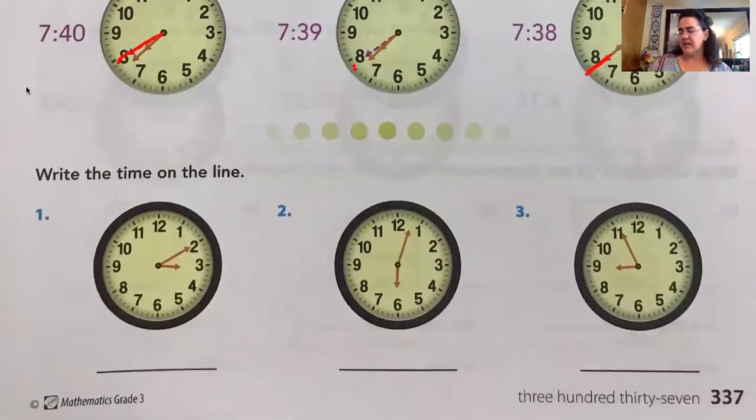Can you tell me what time clock number 1 says, please, Jacob? Well, let's look. The hour hand is between the 3 and the 4, so what is the hour? 3. And the minute hand is pointing to the 2. Do you guys remember what is the 2? How many minutes? 10. So we have 3:10 is the time. Good job. 3:10 is our time.